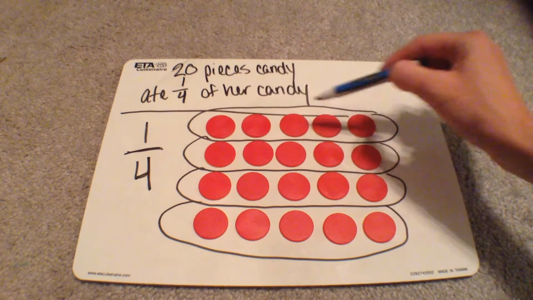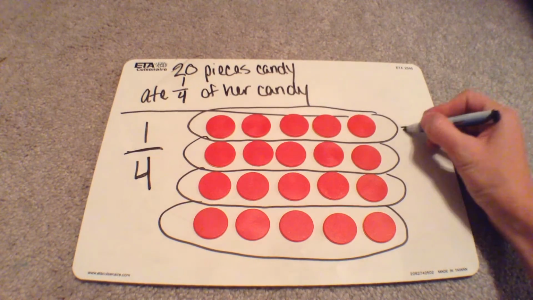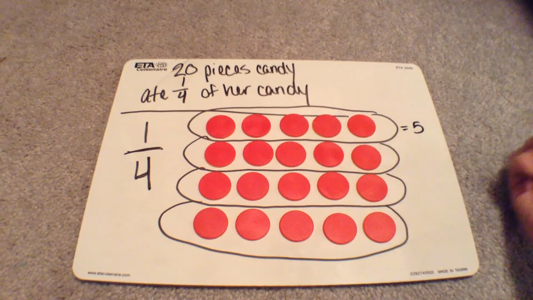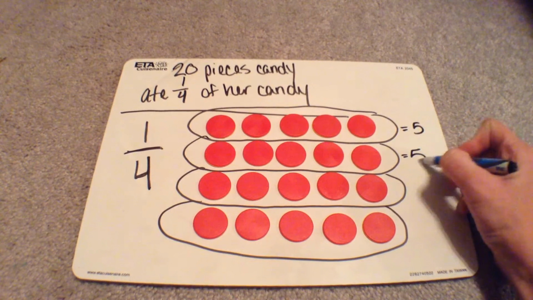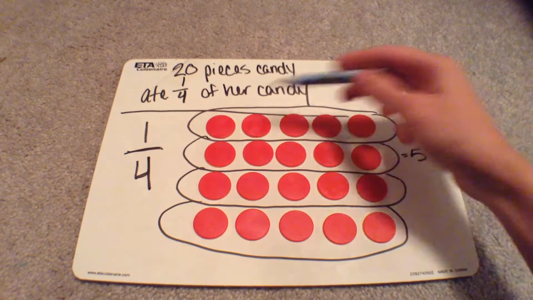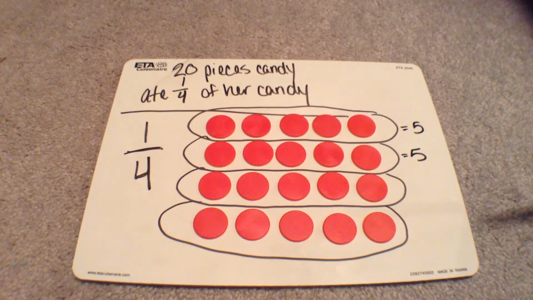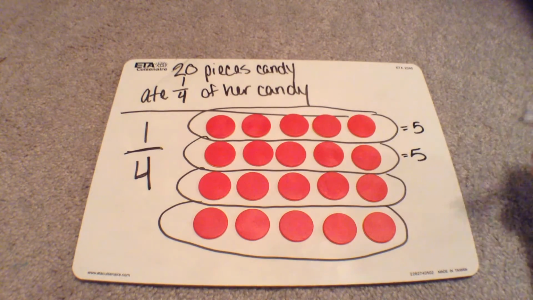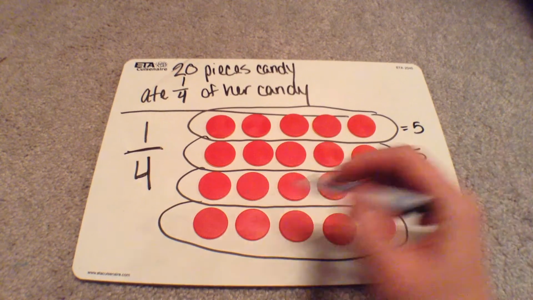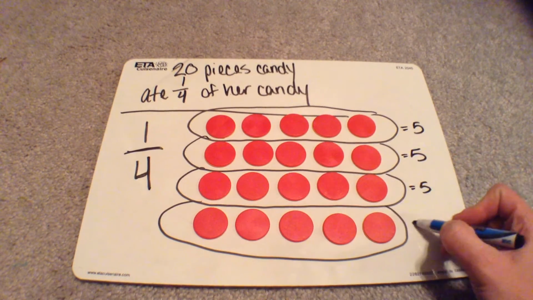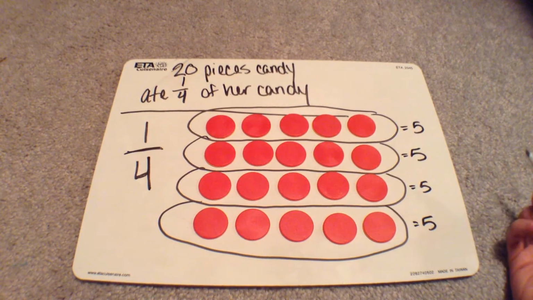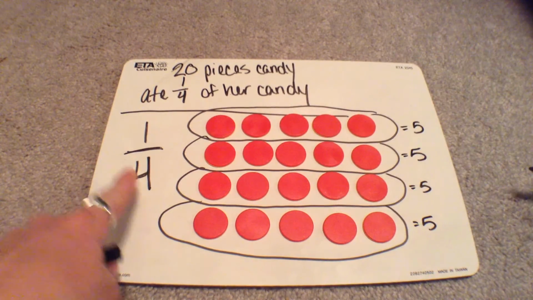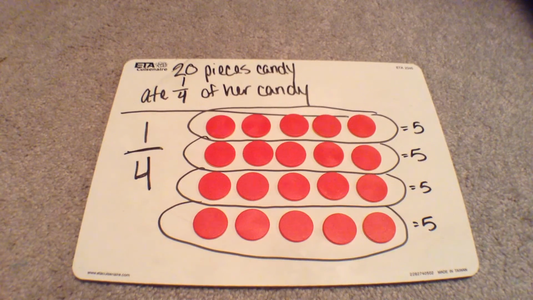1, 2, 3, 4, and 5. This part has 5. Now remember when I'm writing this 5, that's the candy. These are pieces of candy. Each counter represents one piece of candy. The other parts also have 5 each. So we have successfully broken our 20 pieces of candy into 4 equal parts.